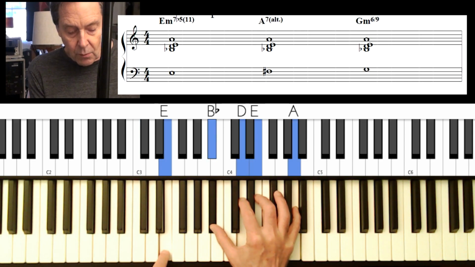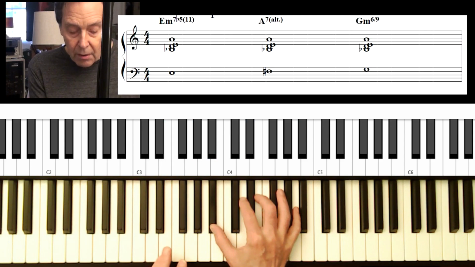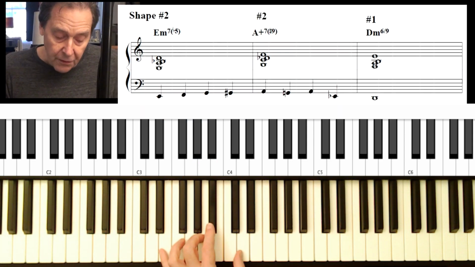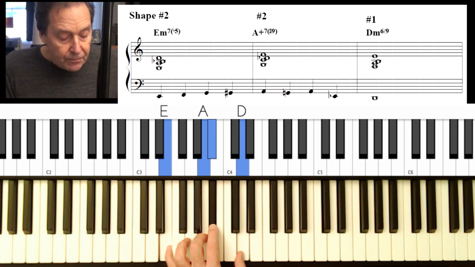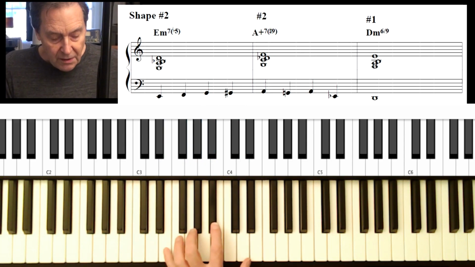And you might be thinking, well, where's the third in this chord? Well, it's not there. So all we've done is taken that third and moved it up to the fourth, which we really should call an 11th. And you can use either one, obviously. Okay, so take your pick.